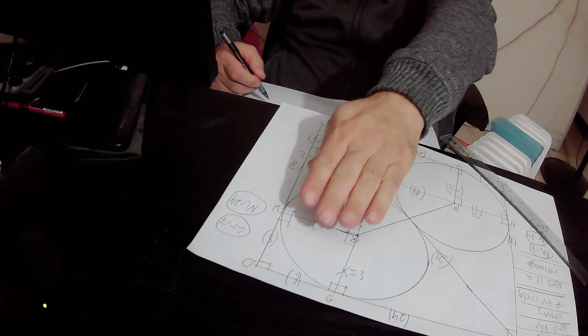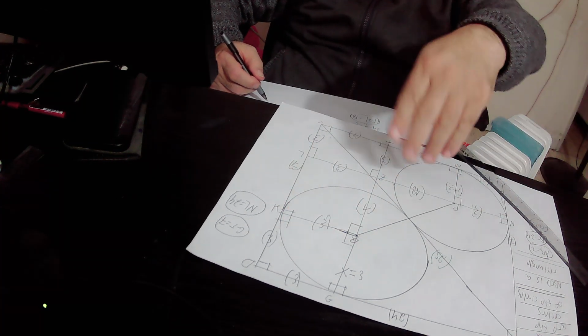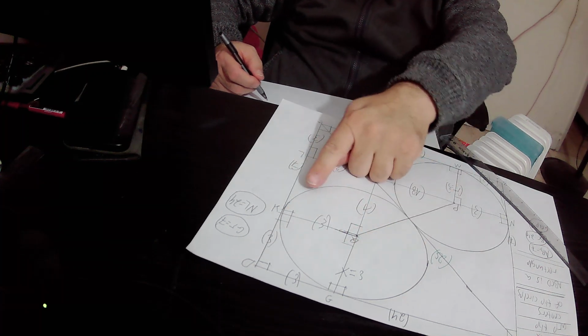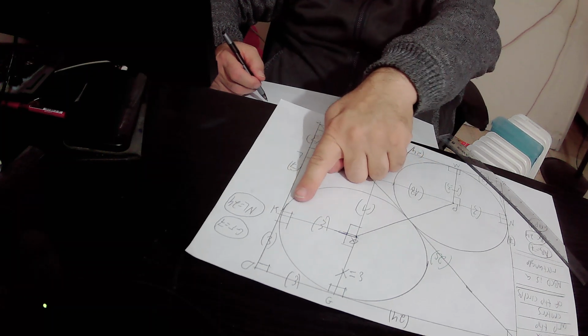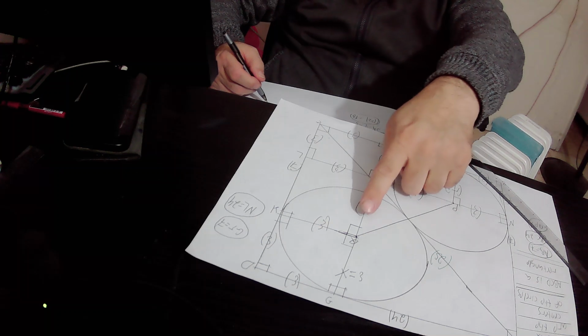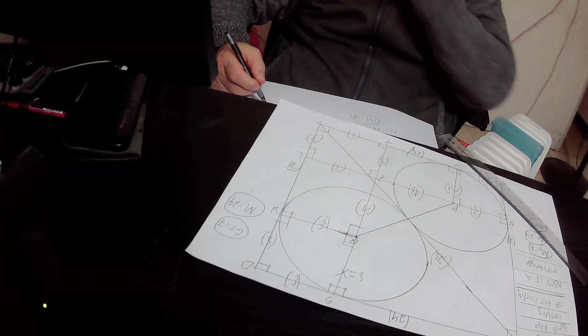If you focus on this side, DC is one side of rectangle ABCD, therefore it is absolutely a straight line. So this angle equals 90 degrees according to rule number 1. We found out that according to rule number 2, this angle also equals 90 degrees.